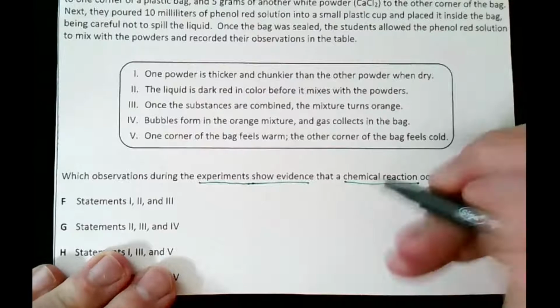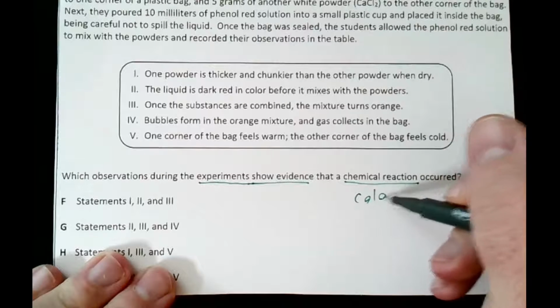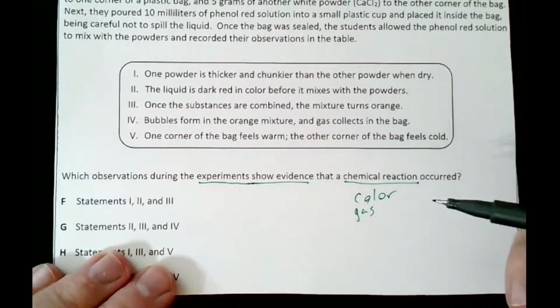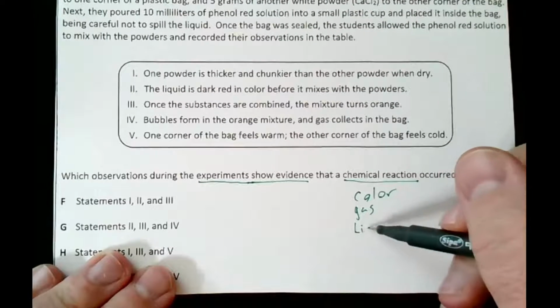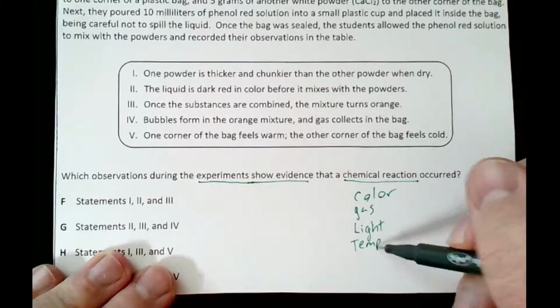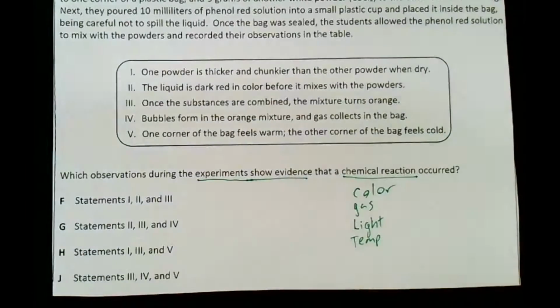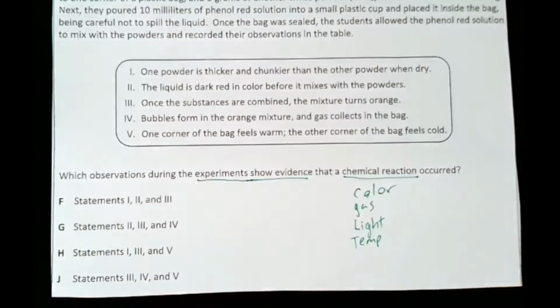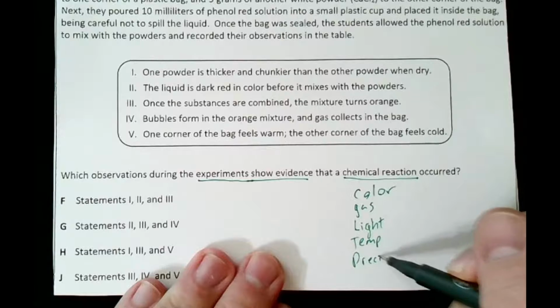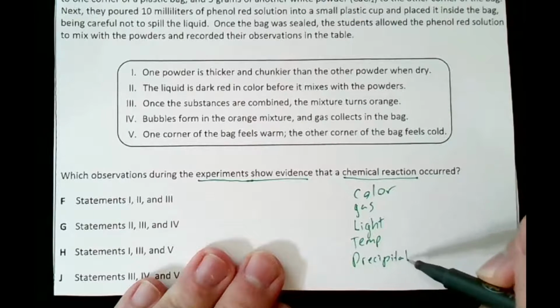So evidence, again, is like we have color change. We have gas being produced. We have light, temperature. And the last one, where we mix 2 liquids together and we get a solid, would be a precipitate.